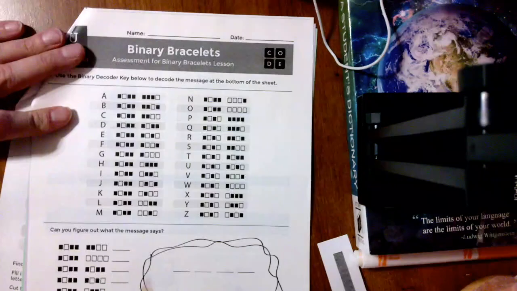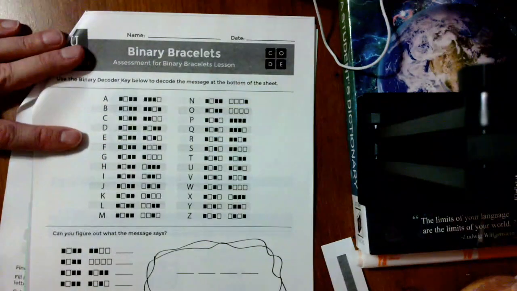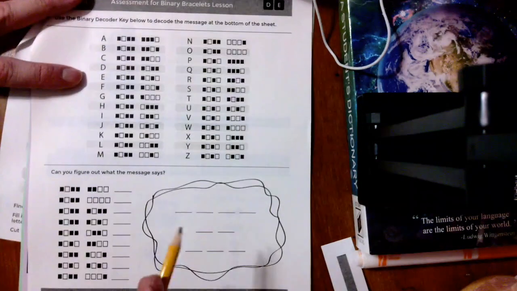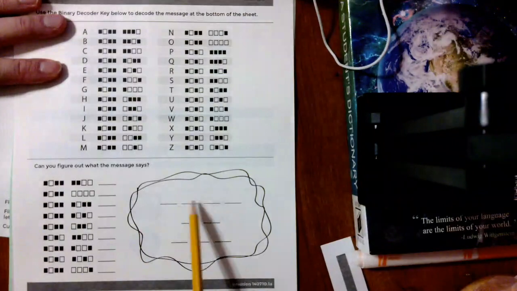All right, Mr. Stem again. So please put your name at the top. This is the second activity for binary bracelets. You're not really making a bracelet on this one. You're decoding a secret message in binary code. You'll be writing the real letters of the alphabet here.